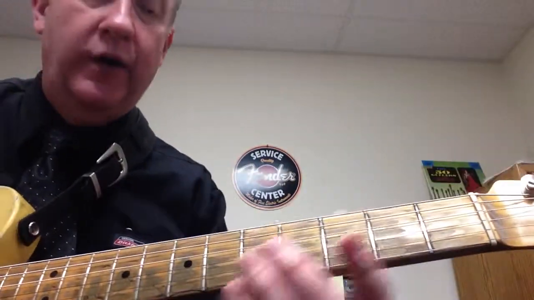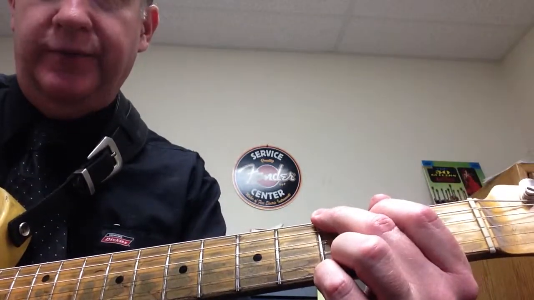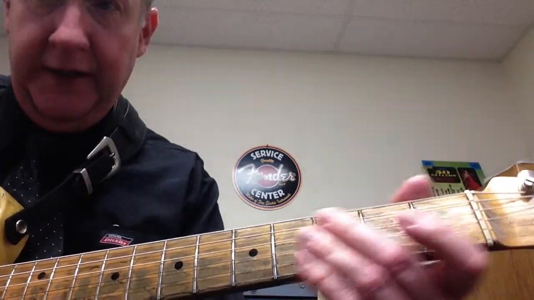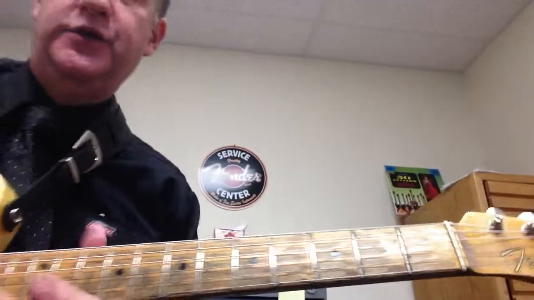The C chord is called pattern 1, the A chord is called pattern 2, the G chord is called pattern 3, the E chord is called pattern 4, and the D chord is pattern 5. So let's take a look at F.